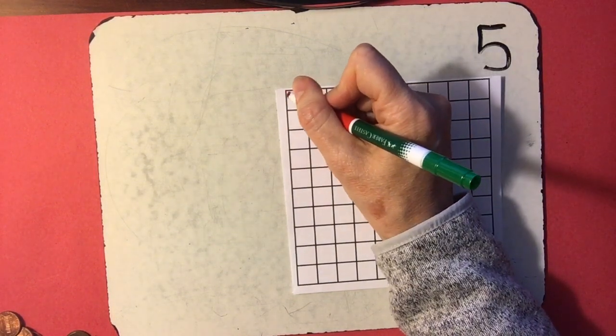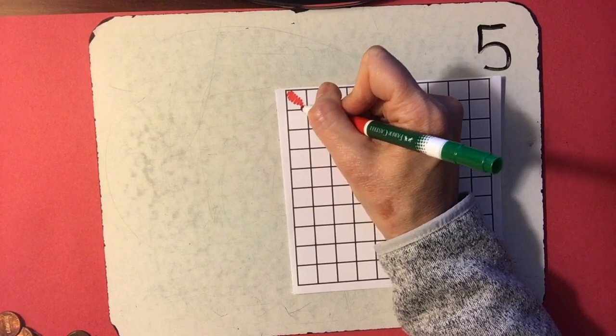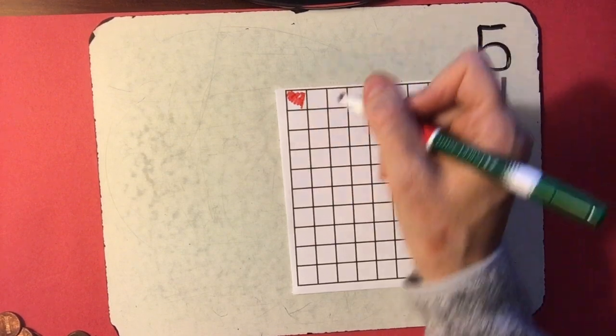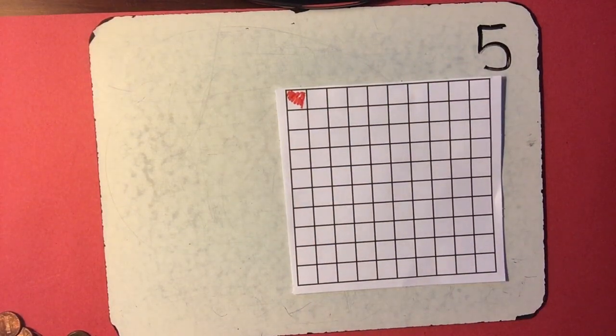So if I was to demonstrate what 1/100th looks like on this image, 1/100th would look just like this. 1 out of 100. So 100 is the denominator because that's how many parts we have, and the 1 is how many we're talking about.